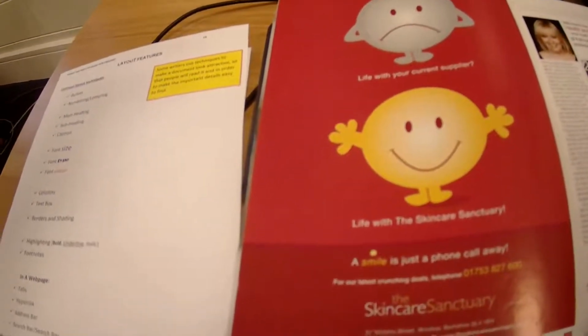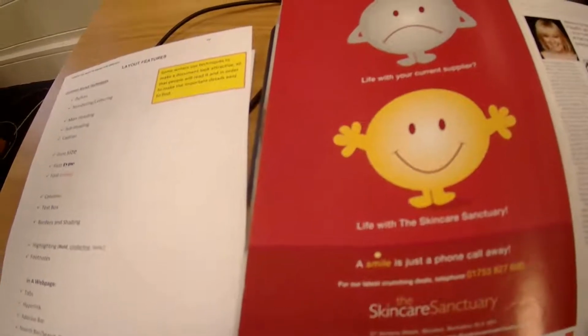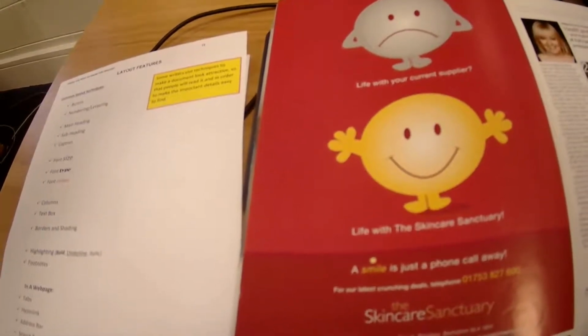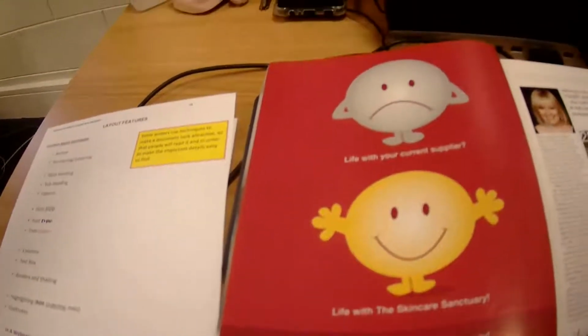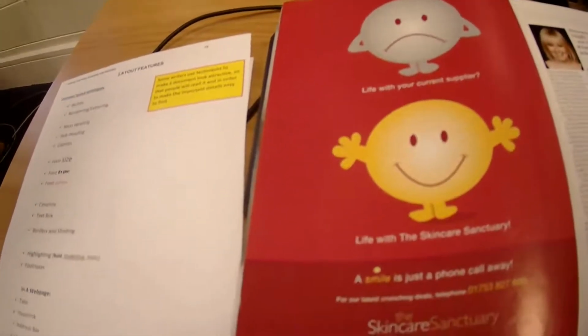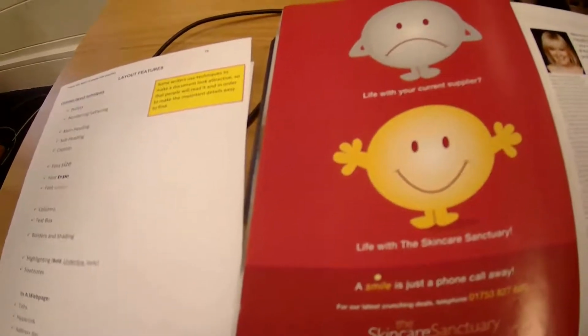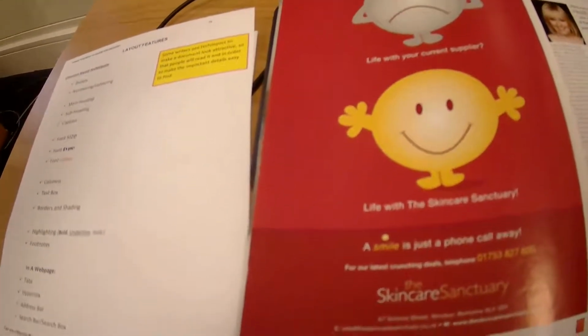Have a look at the page and see what layout features you can identify there. Okay, well, the most obvious one is the use of images, right? So we've got two images there. One's a sad face, one's a happy smiley face with the hands up in the air, all happy. The background is pink, so it's a lovely, warm, welcoming sort of a colour.